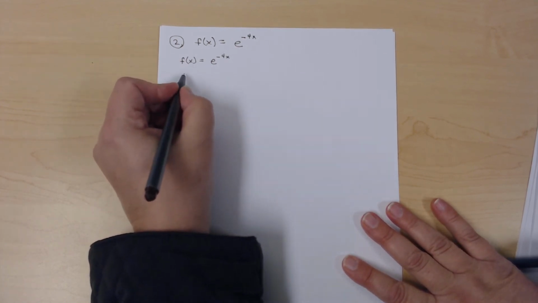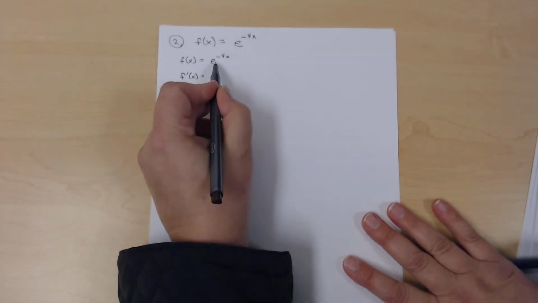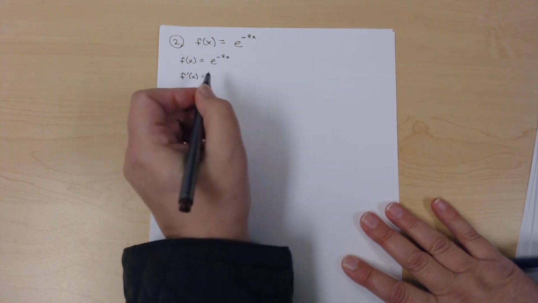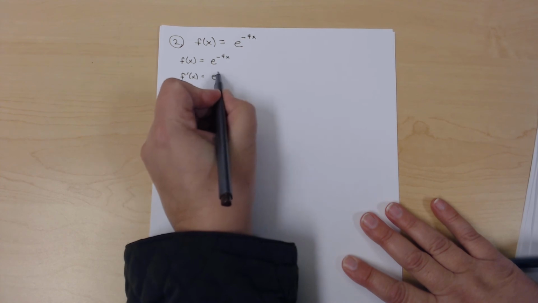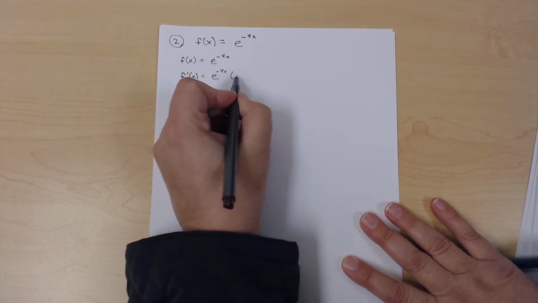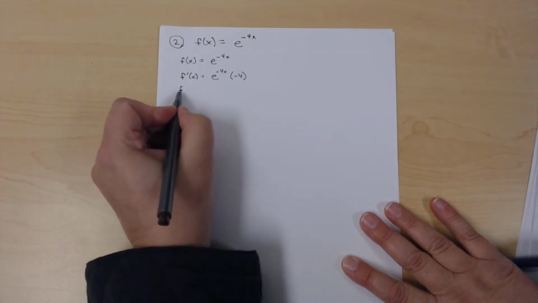Okay. Then we want to take the first derivative. Now, the derivative of e to the u is e to the u times the derivative of u. We're back to chain rule. So it's going to be e to the negative 4x, but then times the derivative of this guy, which is negative 4. Okay. All right, second derivative.